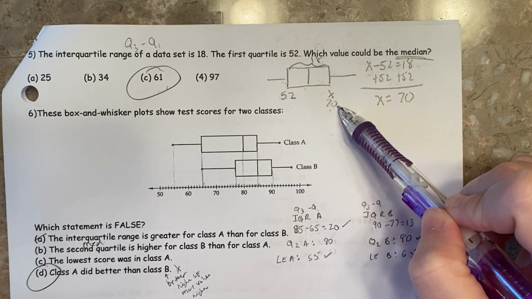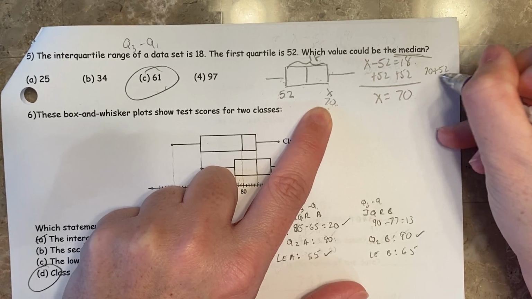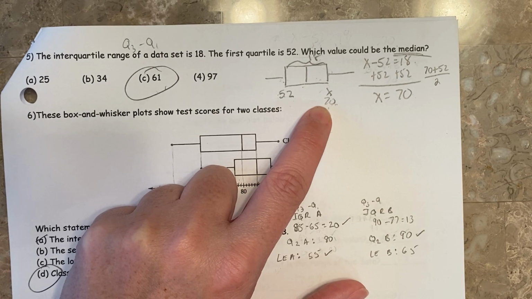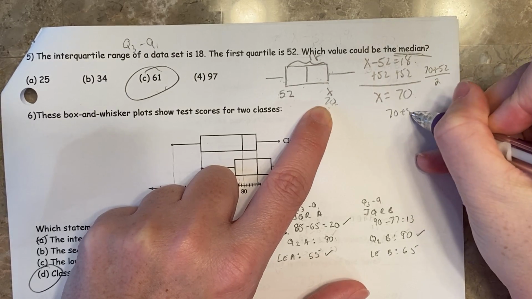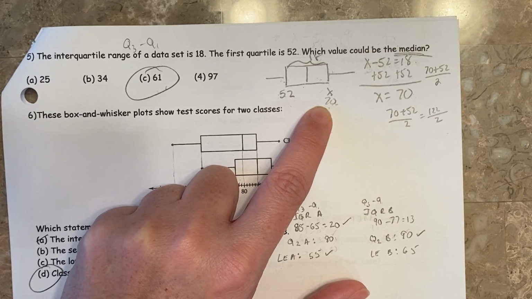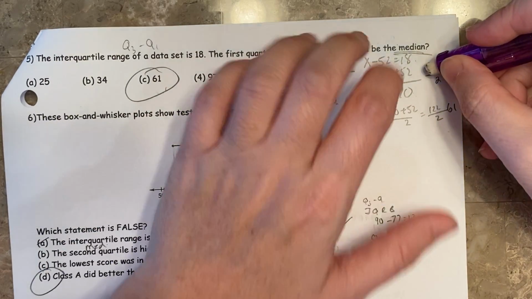So you know this number is 70. Now to get this, you want to do 70 plus 52, and then you want to divide it by 2 because now it actually wants the median. So be careful that you don't assume what it's asking for. Okay, so our first step was to get what that number was. And now we want to do 70 plus 52 and divide it by 2. So that's 122 divided by 2, and that's going to give us 61. So that's where this value comes from.